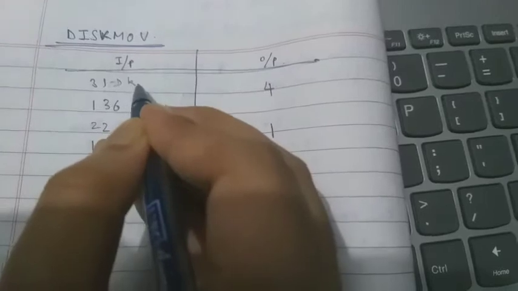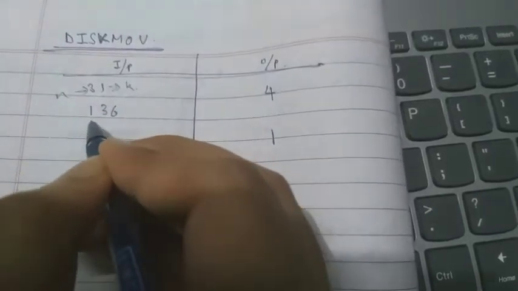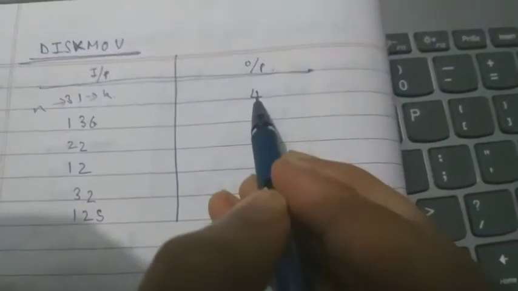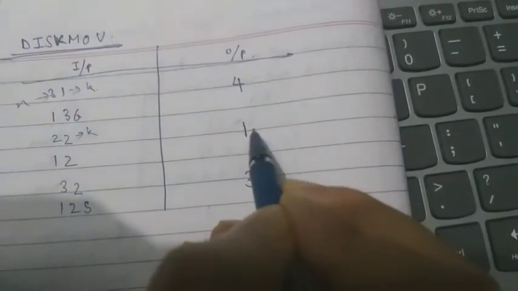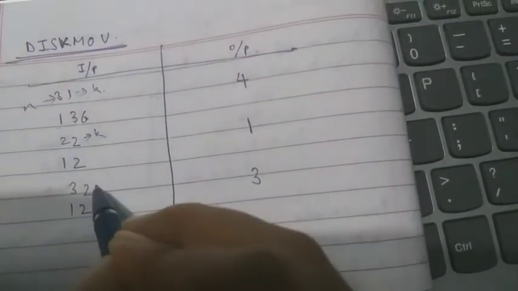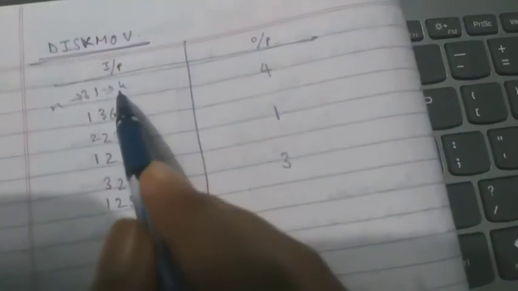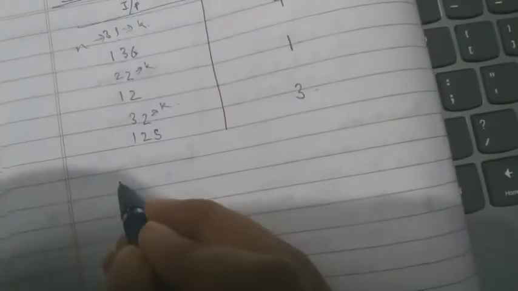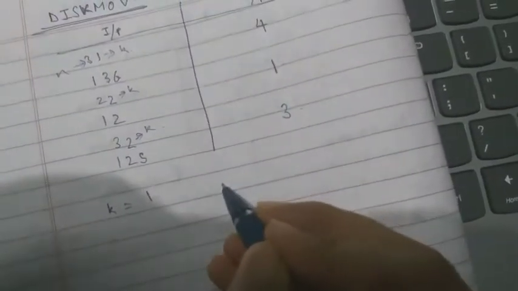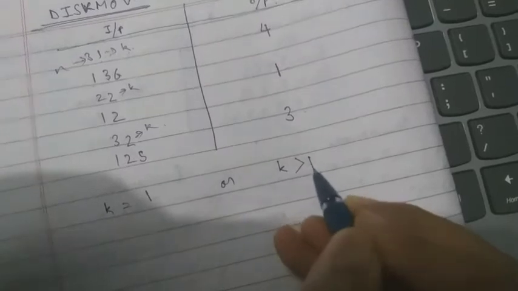Okay, so the test cases were as follows: k was 1 and n was 3, the array 1 3 6, and the output was 4. If the array was 1 2 and k was 2, the output was 3. The explanation has two parts. You have to divide the program into two parts, that is k is equal to 1 or k is greater than 1.